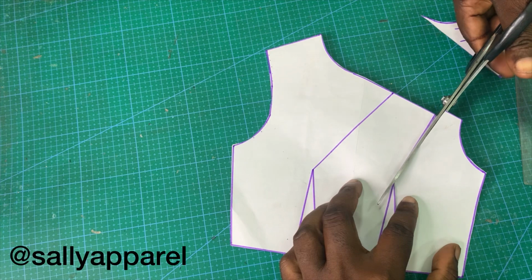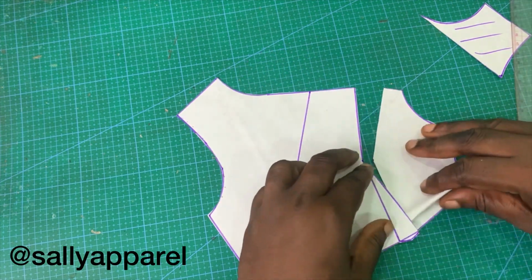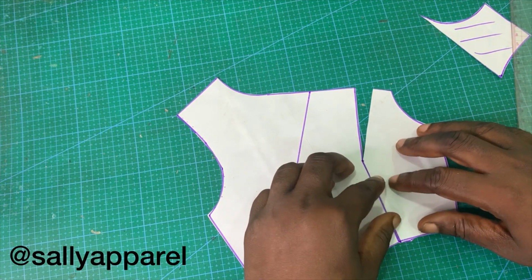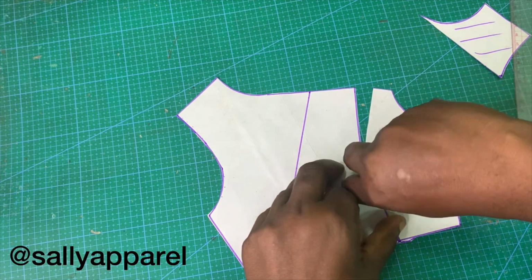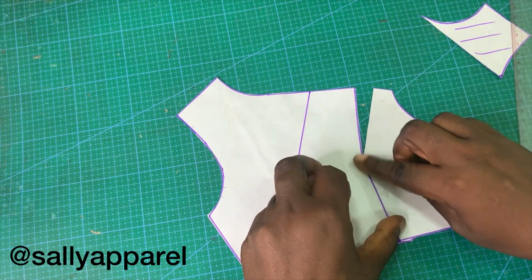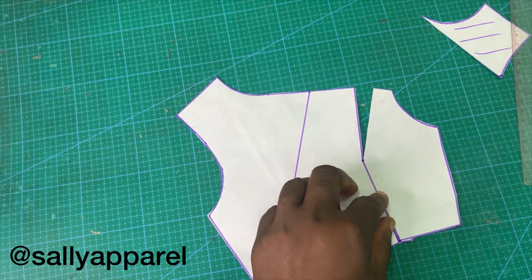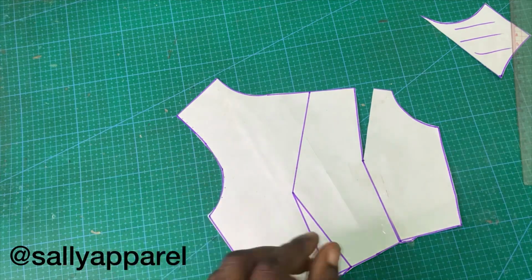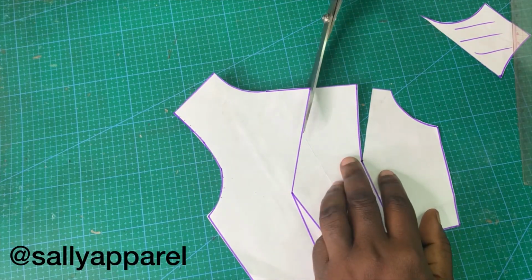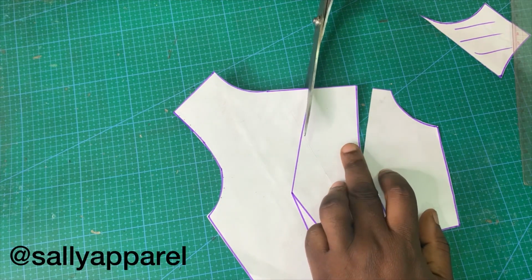I'll cut to but not through. Okay, oh, I snipped it completely. That's an error. You try to cut it such that it doesn't come off completely. So I'll do the same for the second dart.